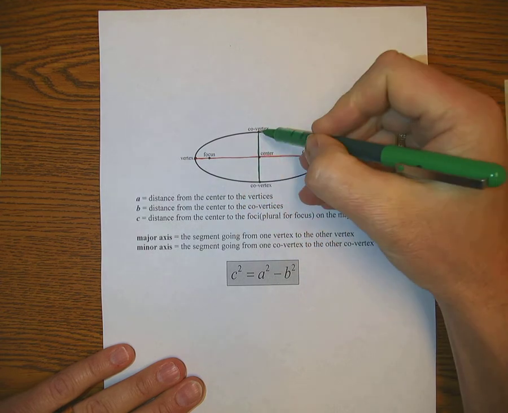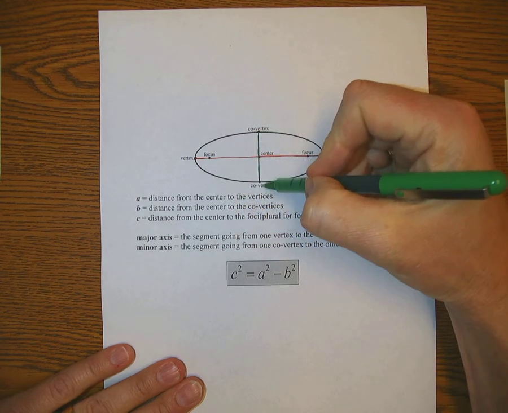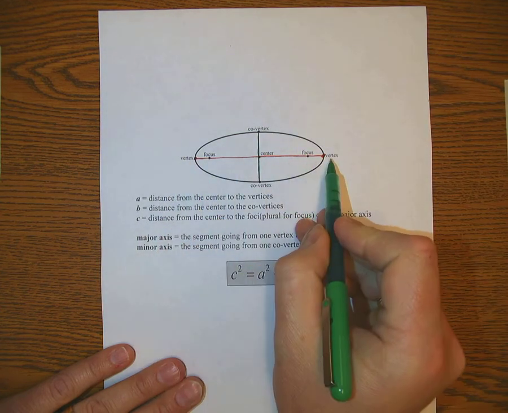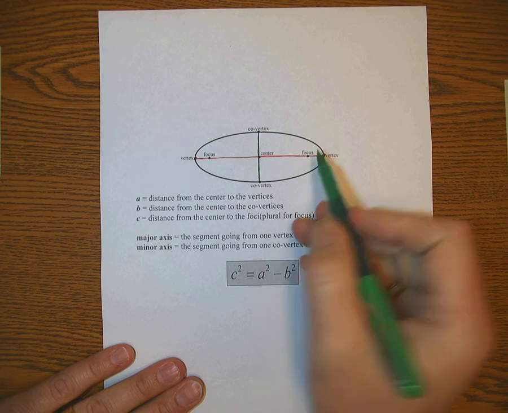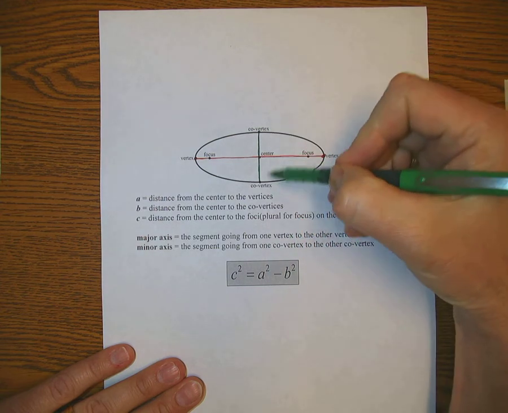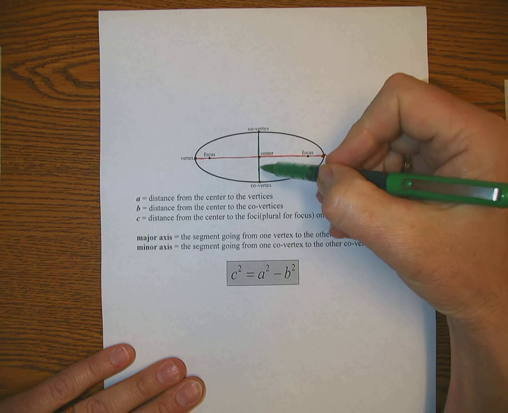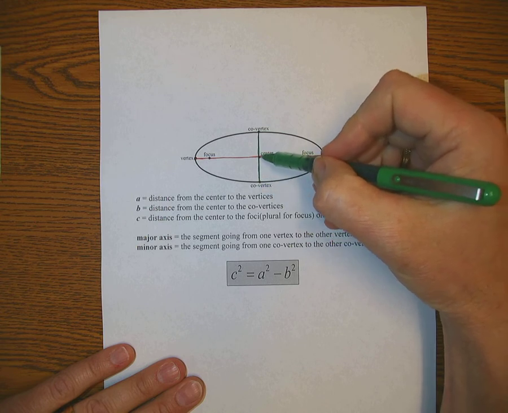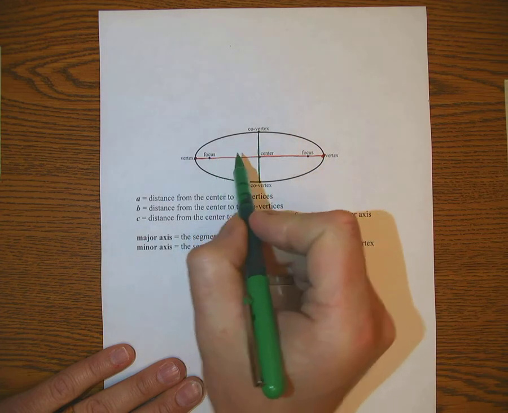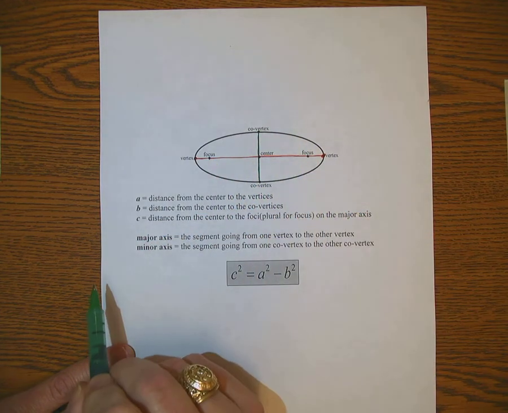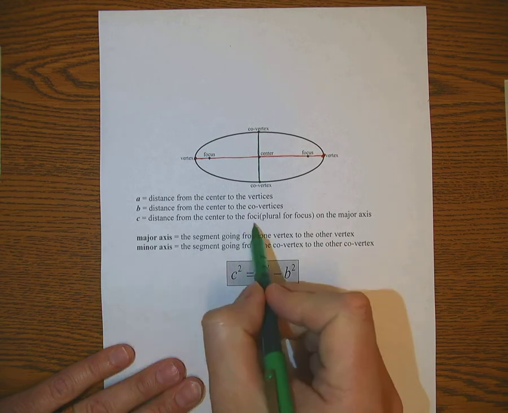And the endpoints of the minor axis are called your covertices. So vertices on the ends of the major axis, covertices on the ends of the minor axis. Where the axes cross is called your center, and then you have a focus on each side. Plural for focus is foci.